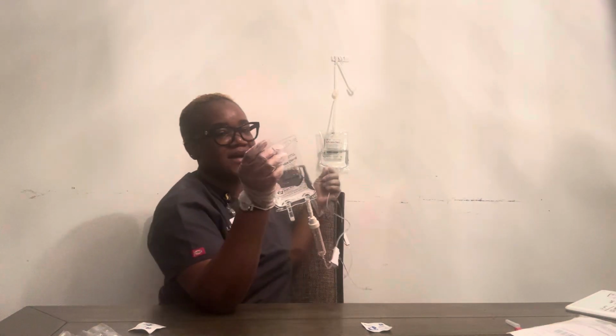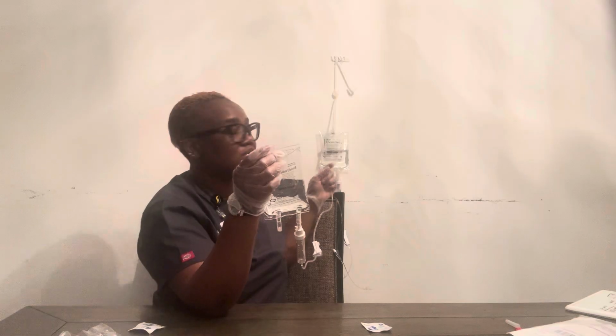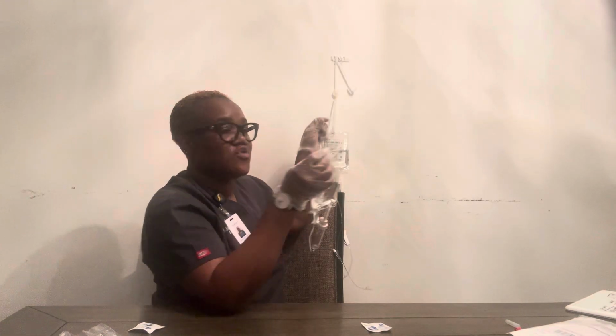When you're spiking the bag, you want to make sure that the roller clamp is in an off position, so as not to allow the fluid to run all the way through. Because it's medication, I'm gonna hang it above my fluid.